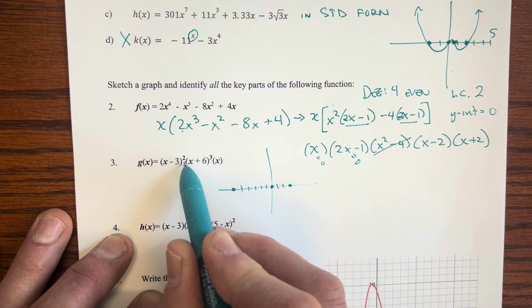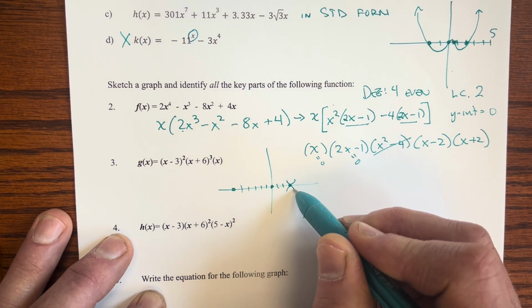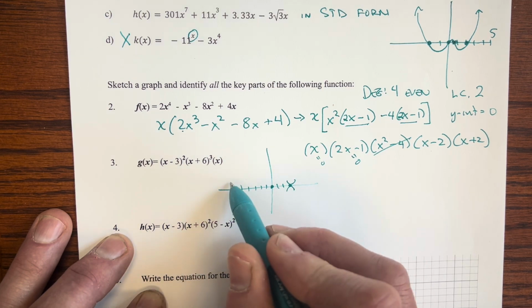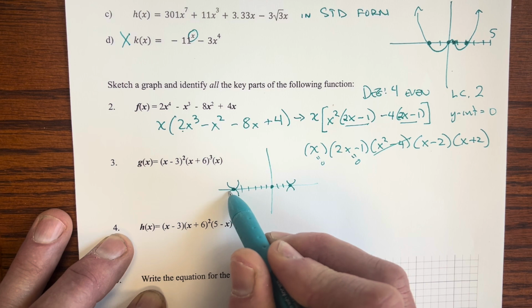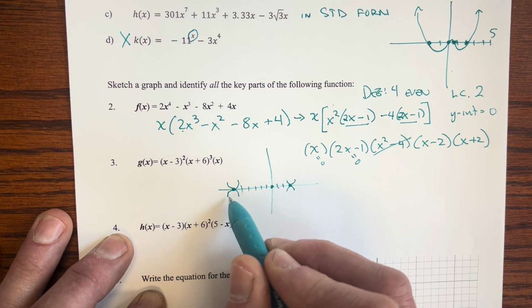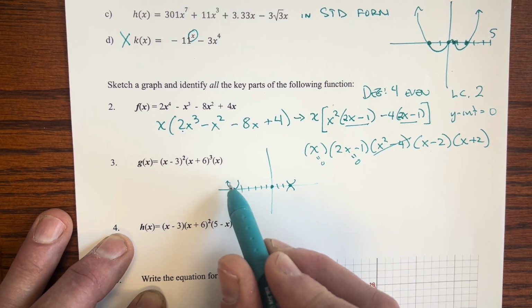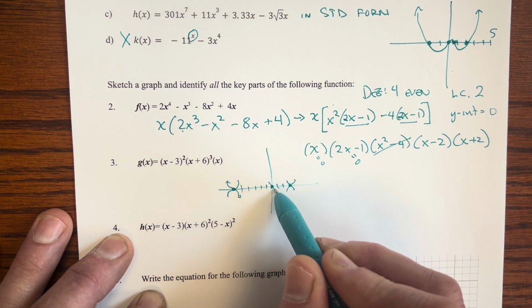This has got a multiplicity of 2, so at 3 it's going to bounce. It's either going to go like this or like that. Here it's a multiplicity of 3, so it's going to do a swoop. It'll either go from high to low with an S, from low to high with an S, like that. Maybe that's a little misleading because I'll put arrowheads on these ones just to identify that would be one swoop. Okay, and then it's going to go through the 0 like this.